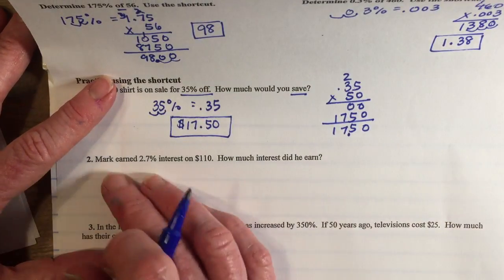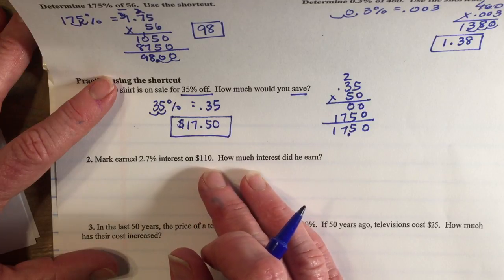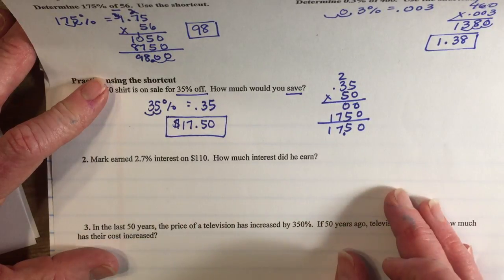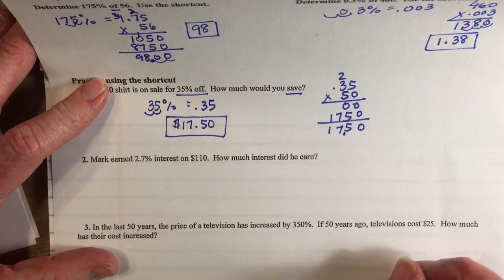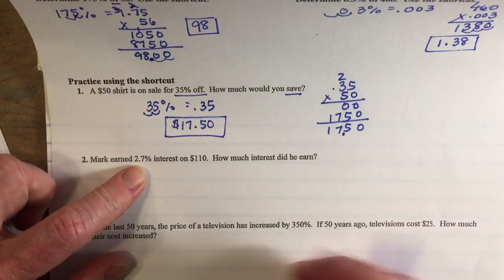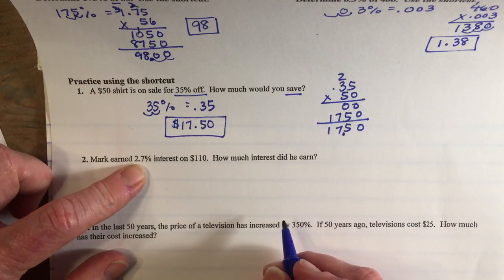In the second problem, it says Mark earned 2.7% interest on $110. So this is like when you put your money in the bank and they say, all right, if you leave it there, then we're going to pay you for keeping your money in our bank. So this is interest, basically. So interest is a percent of a number. So this is a multiplication problem.